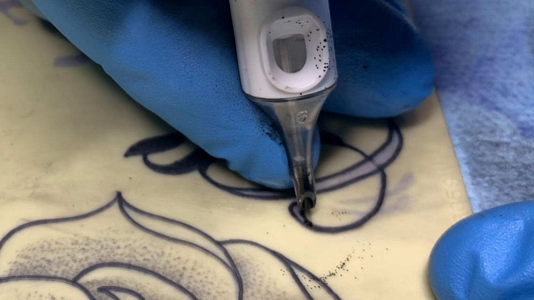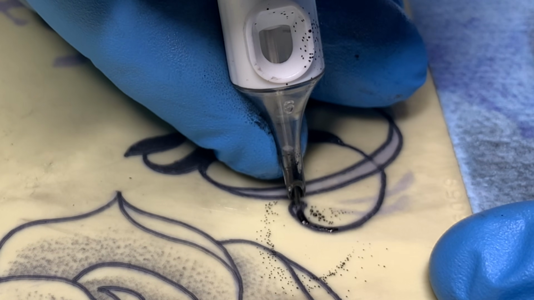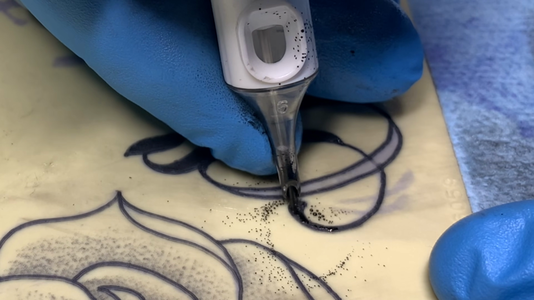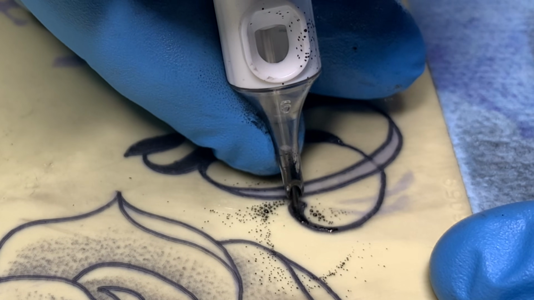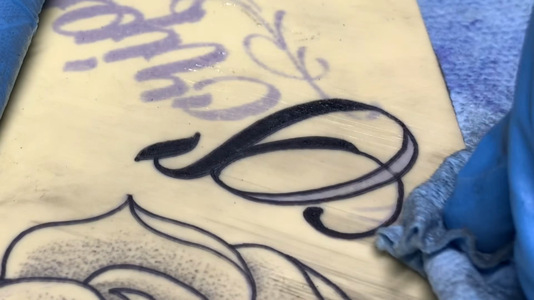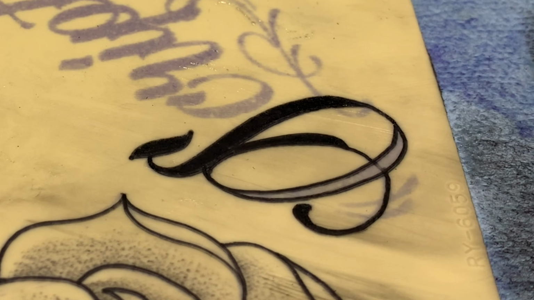Just gonna fill this piece in right here. Now I'm going to fill in this part of the S right here.